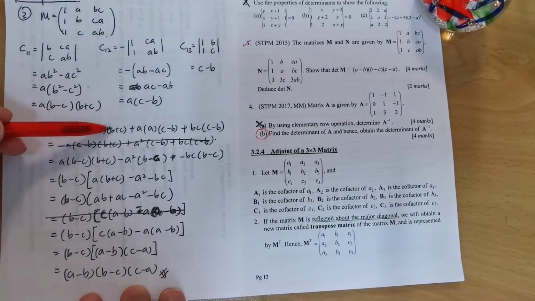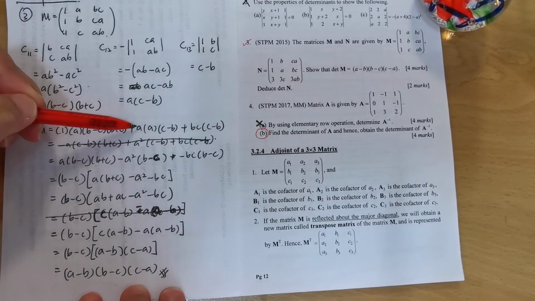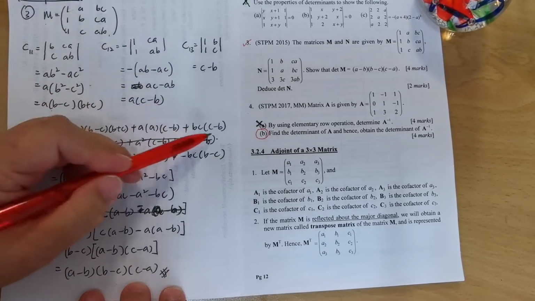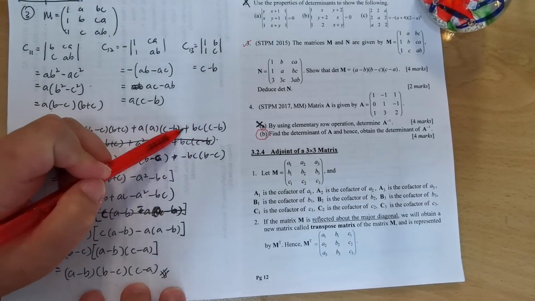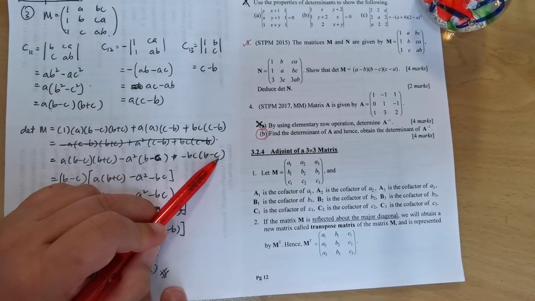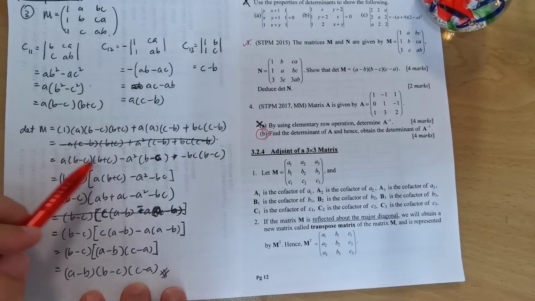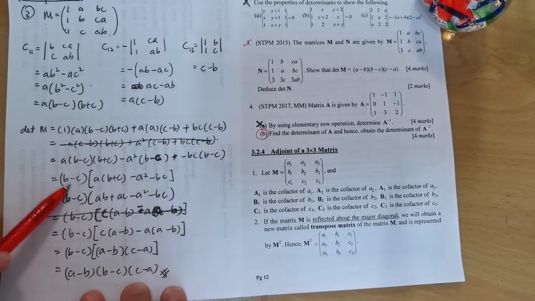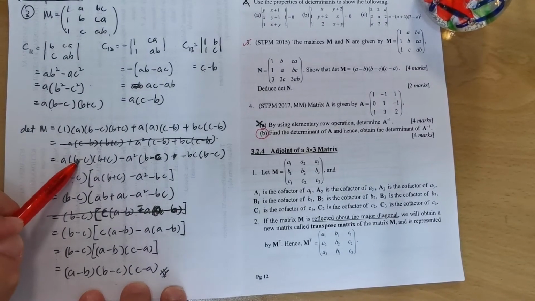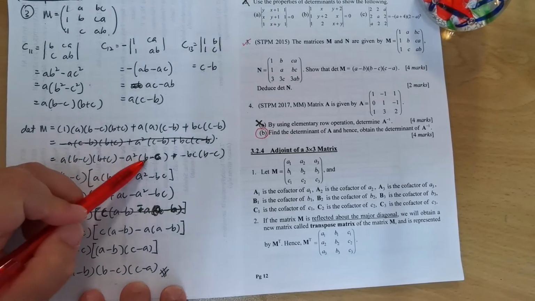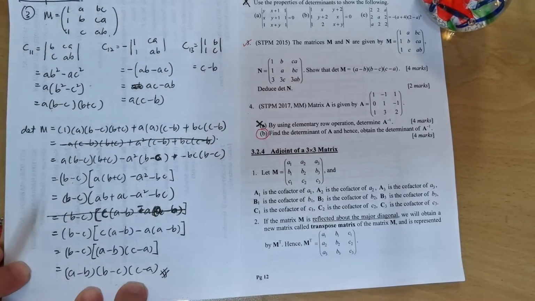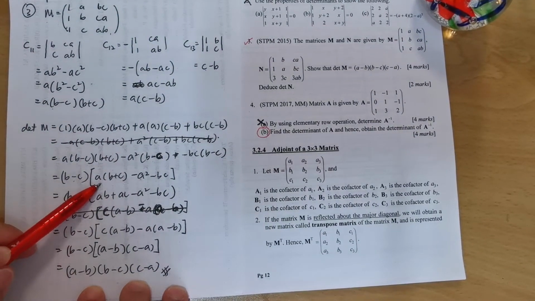So this one will remain. This one, A squared. This one, I factorize out the negative so that it becomes B minus C. Why do I want this? Because I see B minus C here, so that I can factorize out B minus C. This is why I change this one. So I factorize out B minus C, leaving A, B plus C. This one leaves negative A squared. This one leaves BC.